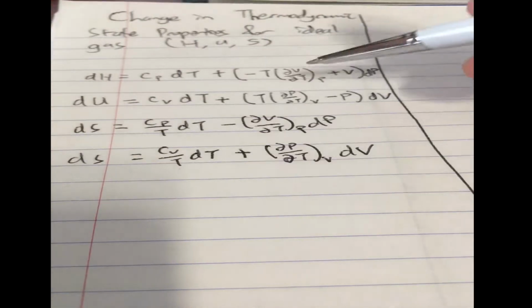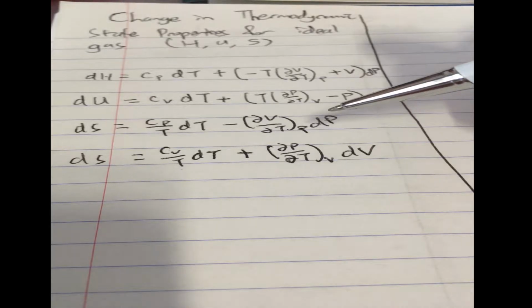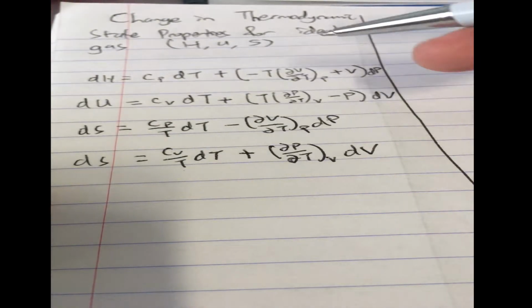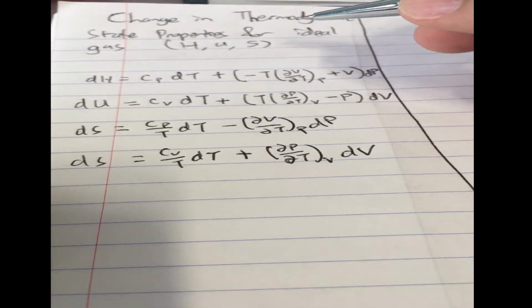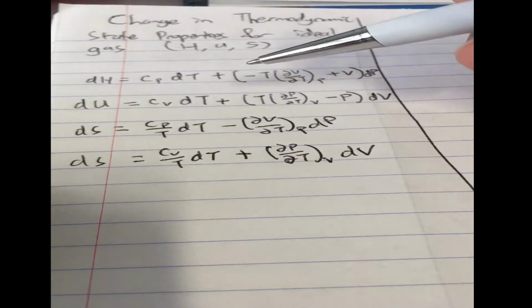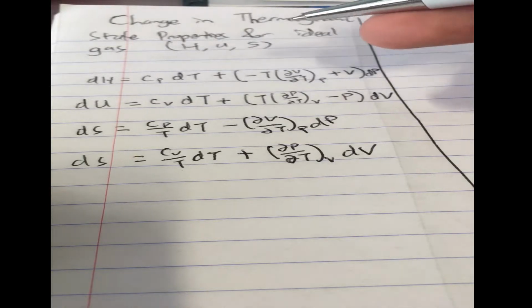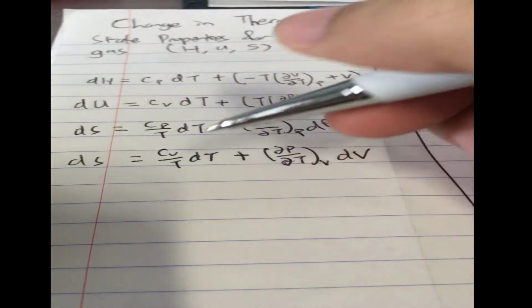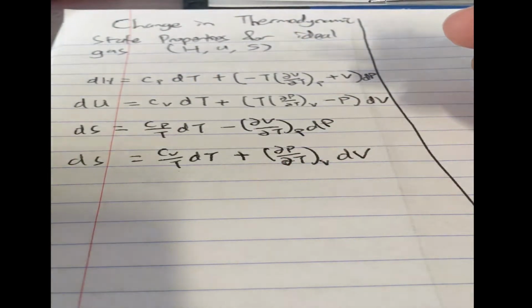So we are going to do all of these for an ideal gas. And why is it so important? Well, ideal gas is a good benchmark for measuring changes in thermodynamic state properties. Ideal gases are easy to calculate and it's quite easy to conceptualize.